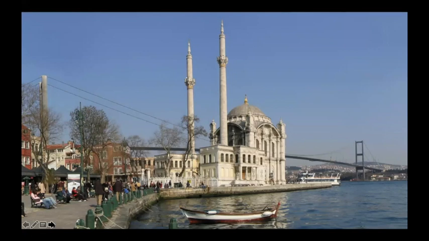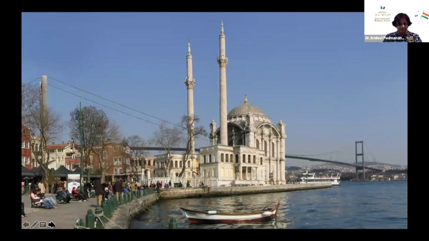This is actually the neighborhood where I grew up. Our mother would bring me and my two brothers to the park right behind that mosque. And Istanbul sits on a body of water, which is the Bosphorus. And that water basically splits the city into two continents, Europe and Asia. I grew up on the European side.